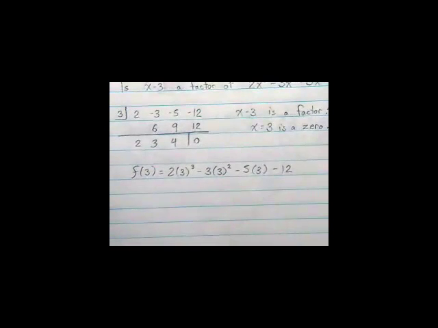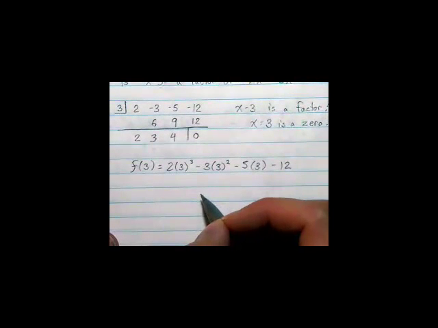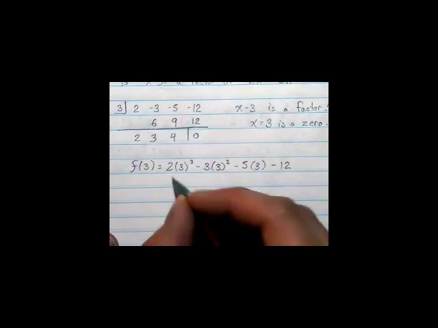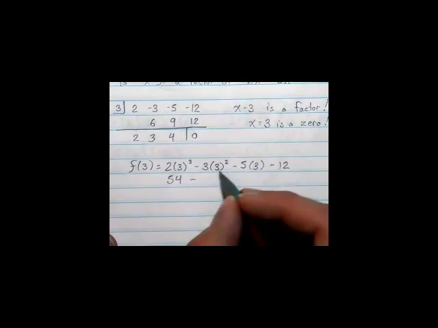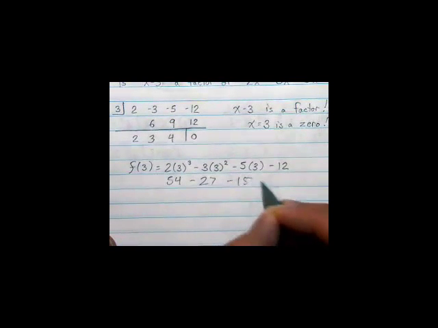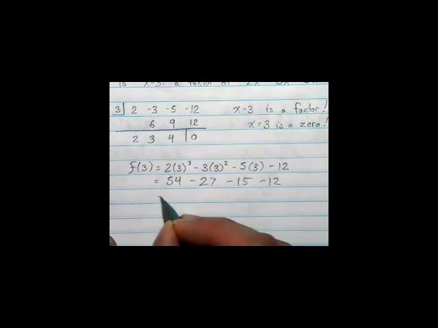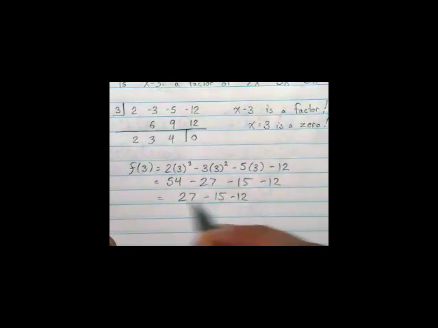And so, yeah, if you feel like that's an easier process for you, 3 to the third is 27. 2 times 27 is 54. That's 18. 3 squared is 9. Oh, 27. Yep. Minus 15 minus 12. So 54 minus 27 is 27. So, yep, so that's 0.